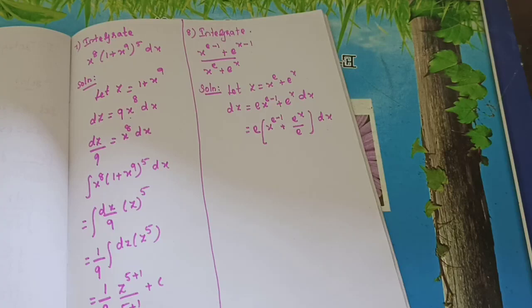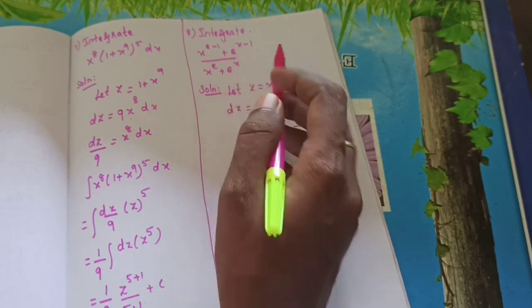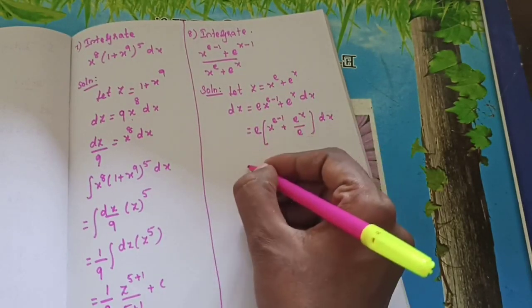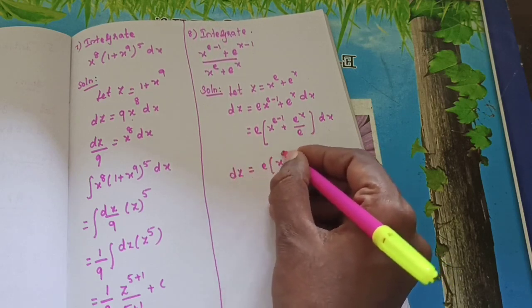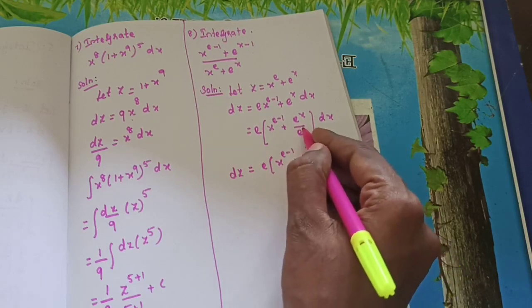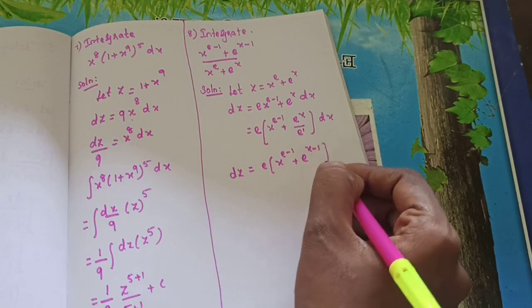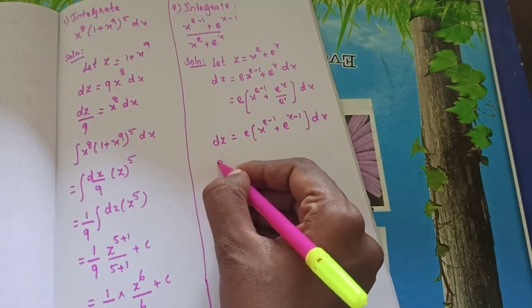So now we are going to take e outside. Why are we taking e outside? For the numerator value you need to substitute, so you need to change accordingly. x power e minus 1 is there, then e power x minus 1 we need. Because of that we are changing like this. dz is equal to e into x power e minus 1 plus e power x, where the power is 1, if you bring it to the numerator, minus 1, dx. Now shall we substitute?